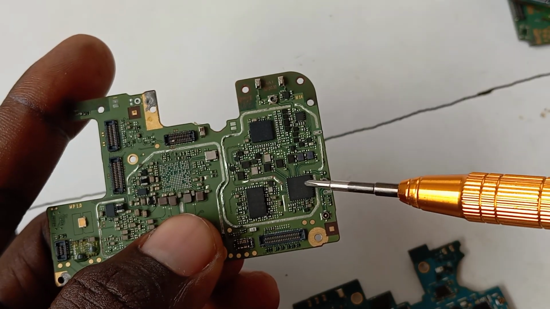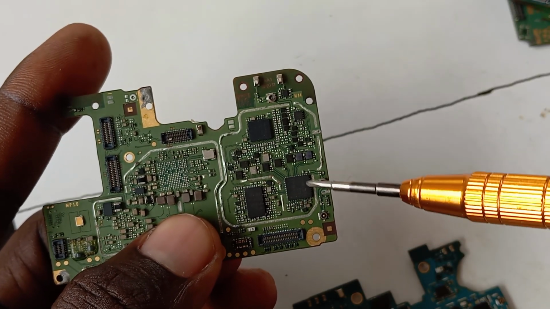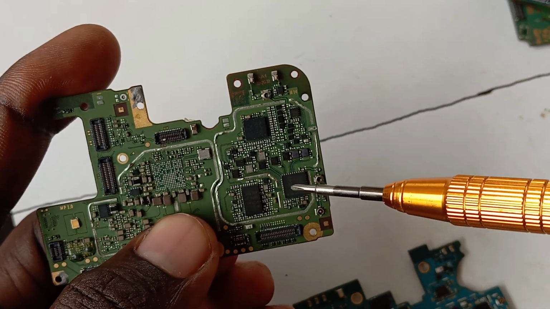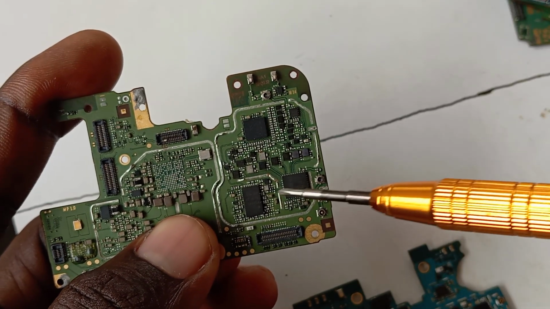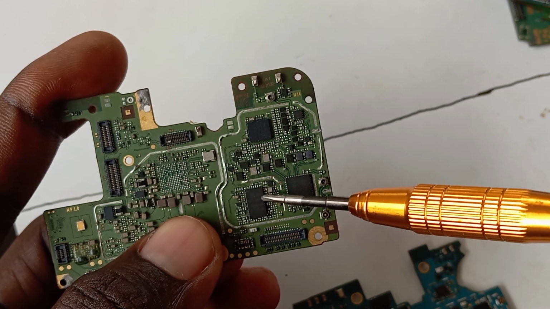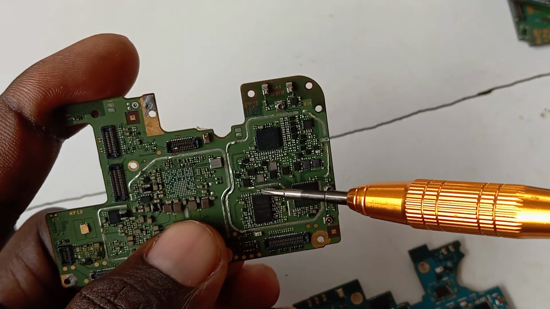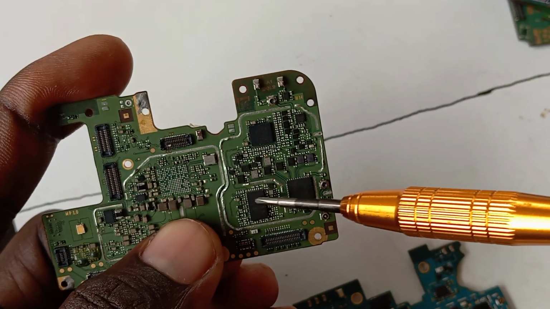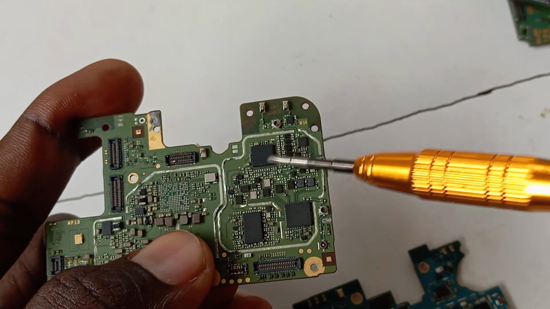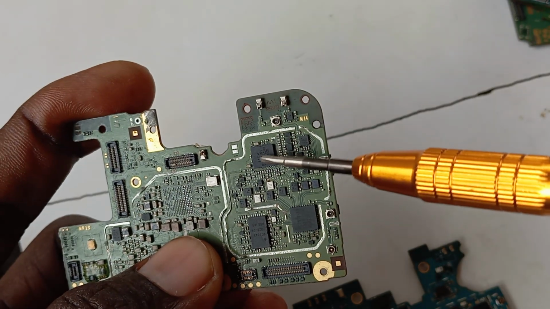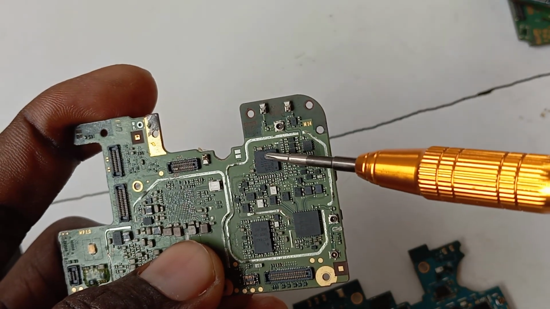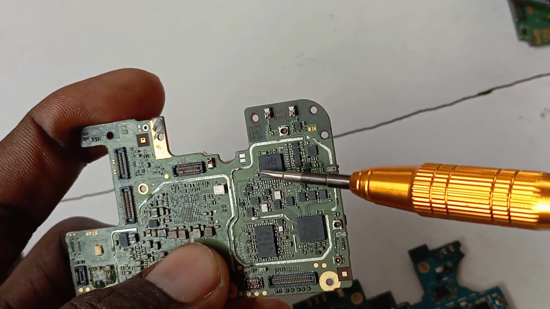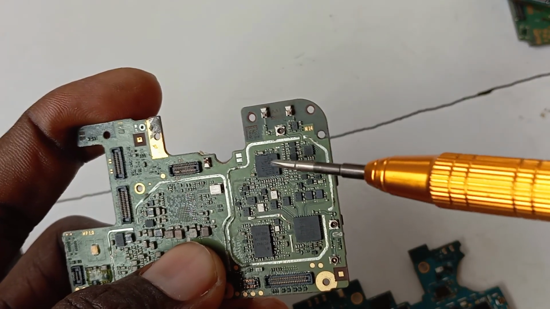That's how you can identify them, by looking at the pins. In most phones, the power amplifier IC and the 3G 4G amplifier IC have their pins at the corner of the IC, while the main network IC, the radio frequency one, does not, and its pins are in the middle of the IC.